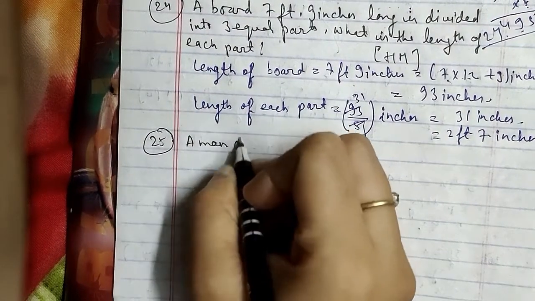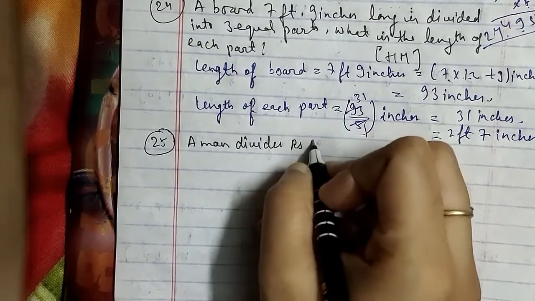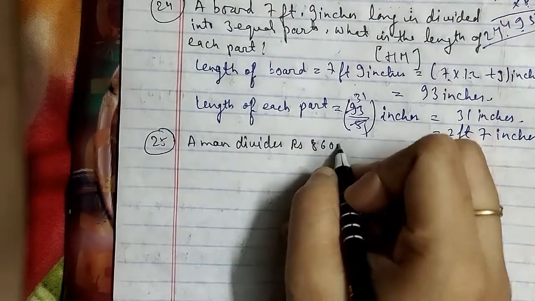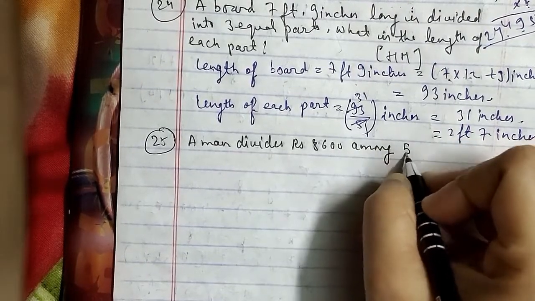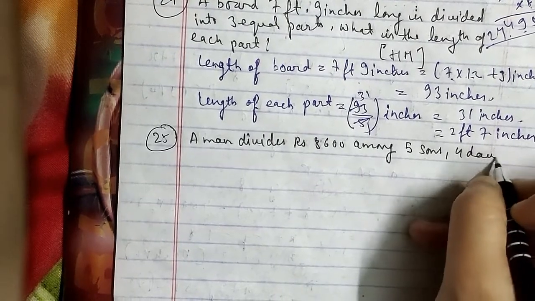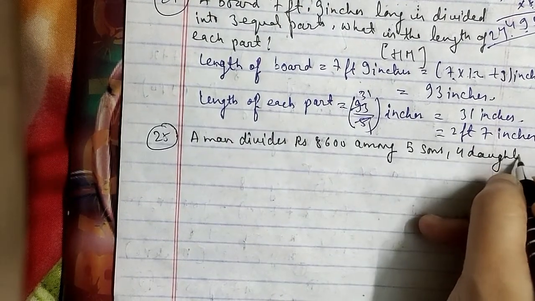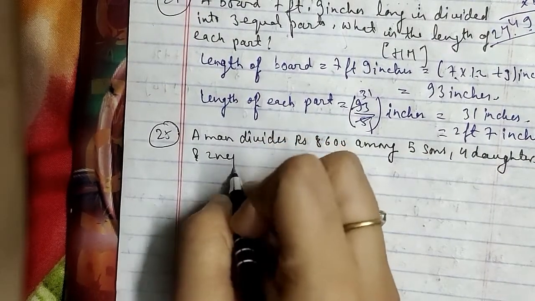A man divides rupees 8,600 among 5 sons, 4 daughters and 2 nephews.